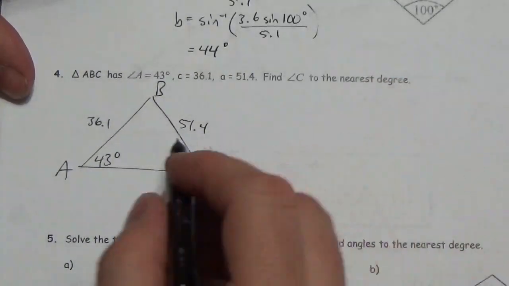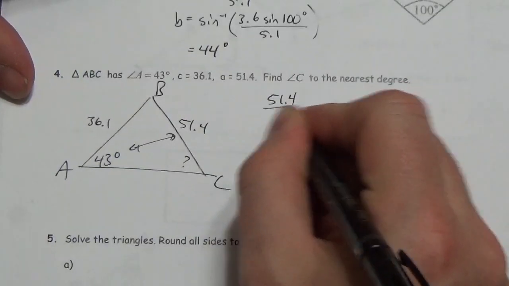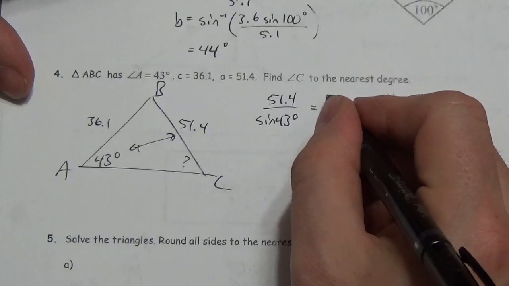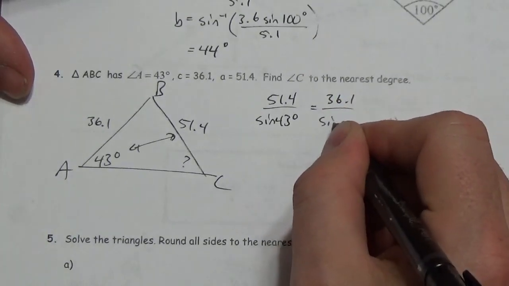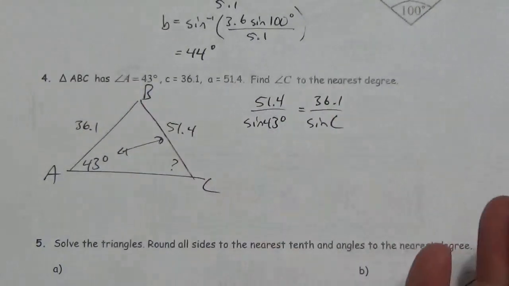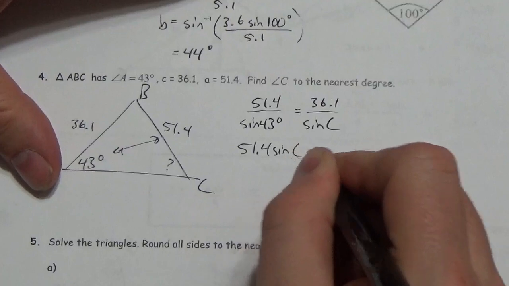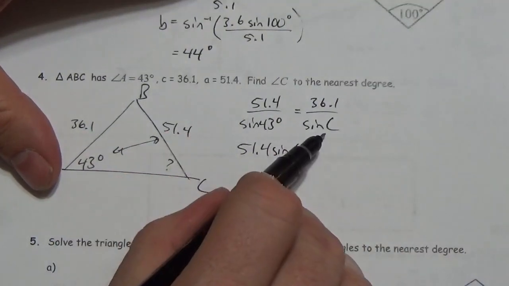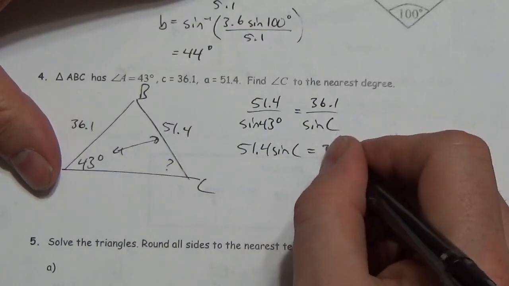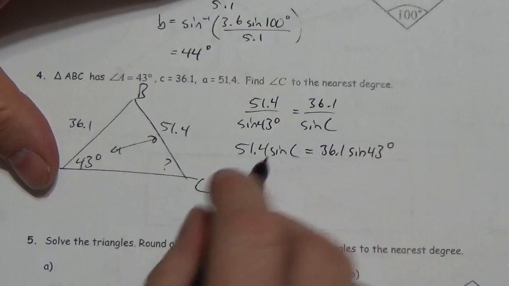So my ratio here, okay, these two are my pair. I'm going to put 51.4 over the sine of 43 degrees will equal 36.1 over the sine of angle C. That's the thing that I'm looking for. It's a proportion. So once again, I am going to cross multiply. So 51.4 multiplied by the sine of C should equal 36.1 multiplied by the sine of 43 degrees.